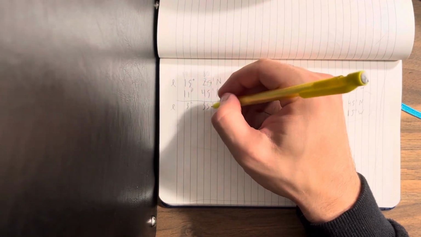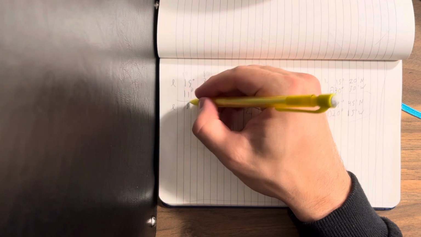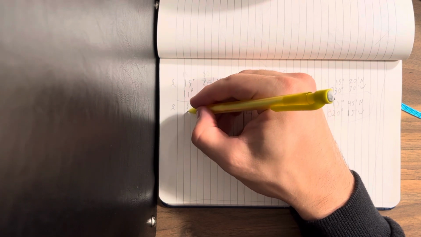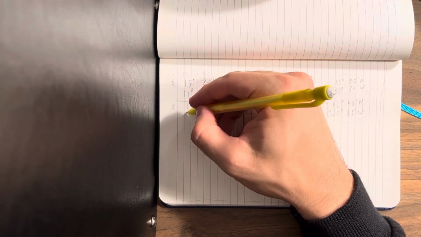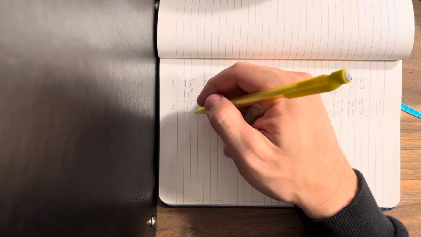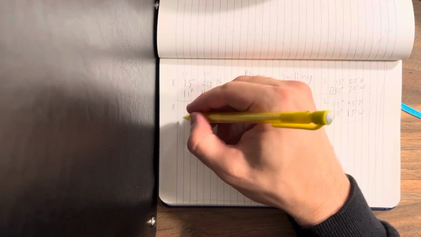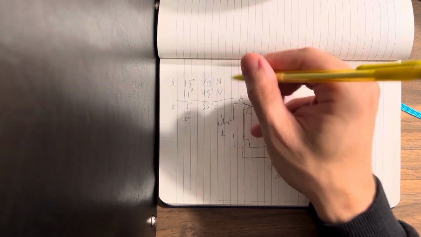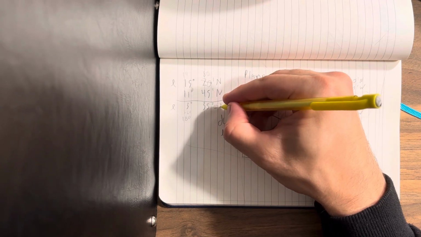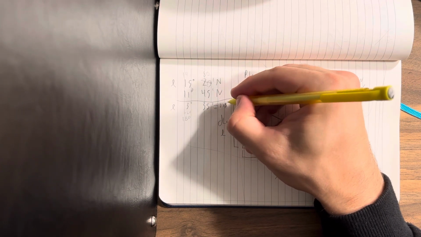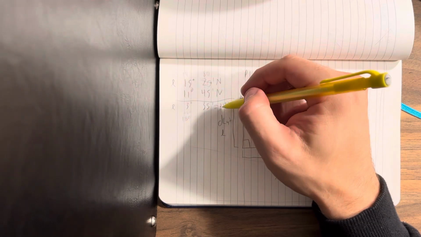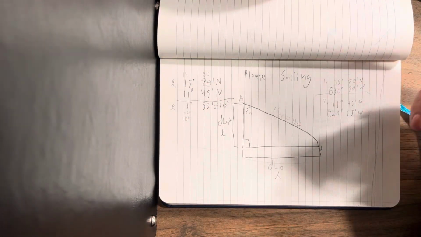So to convert this to minutes, you take your 3 degrees, 3 times 60, you multiply any degree value by 60, you get its value in minutes. So 3 times 60 is 180, plus your 35, that gives you 215. So your difference of latitude is 215 minutes of latitude.